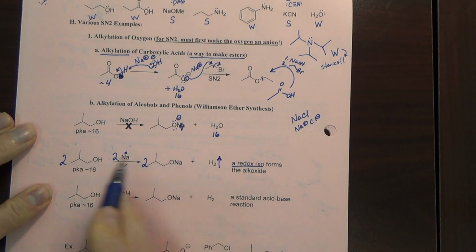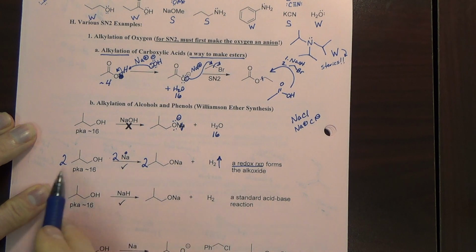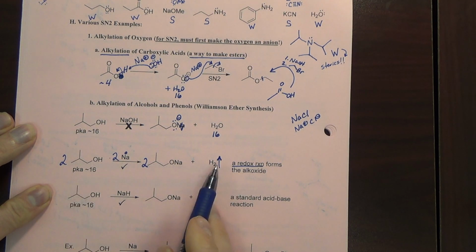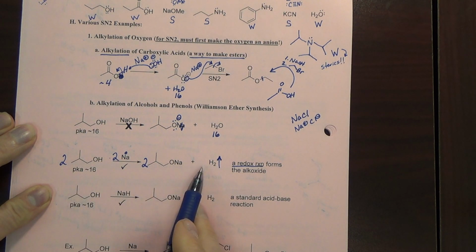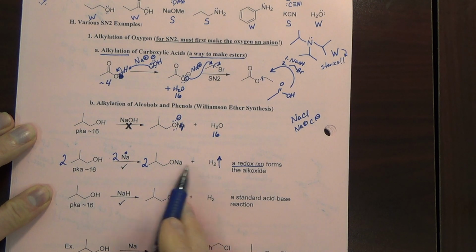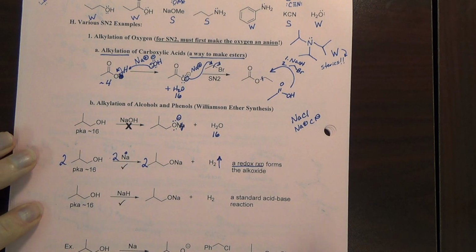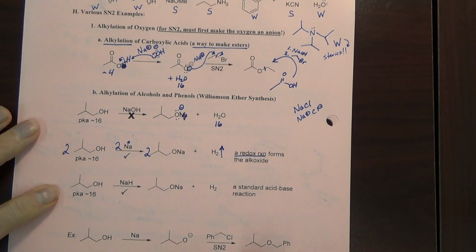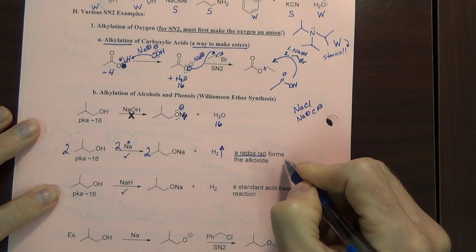We may demonstrate that reaction in lab. You may have seen that demonstrated in Gen Chem lab. I know we used to do that. Okay, sodium metal. So that will work. All right.